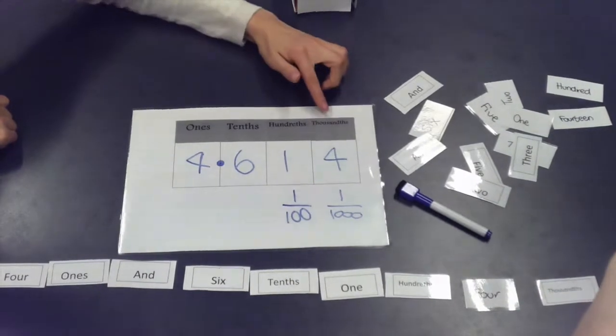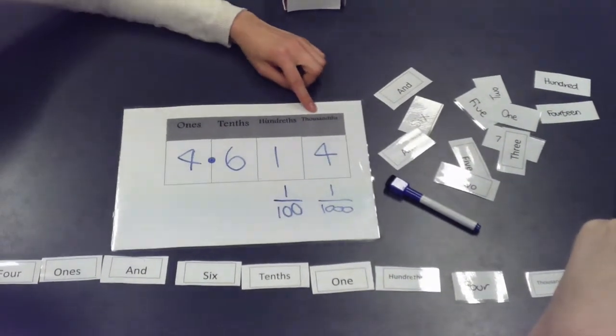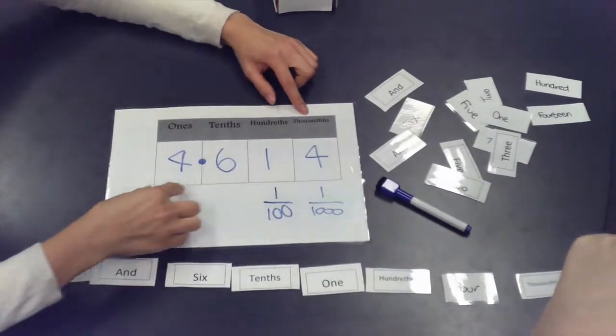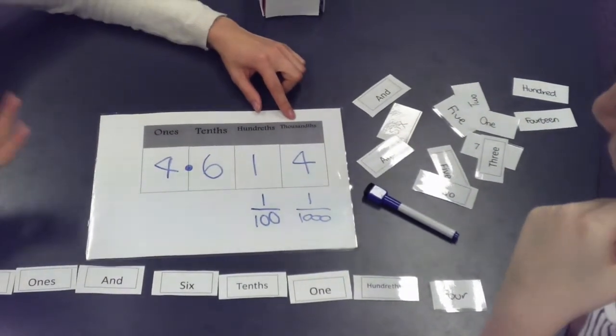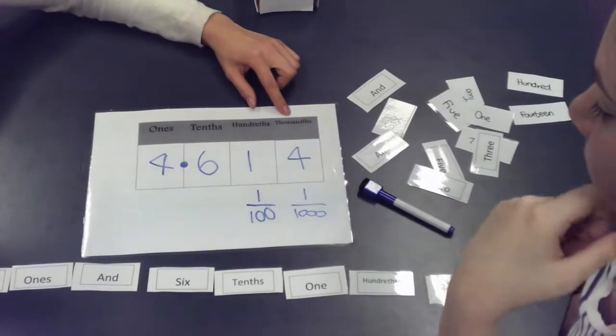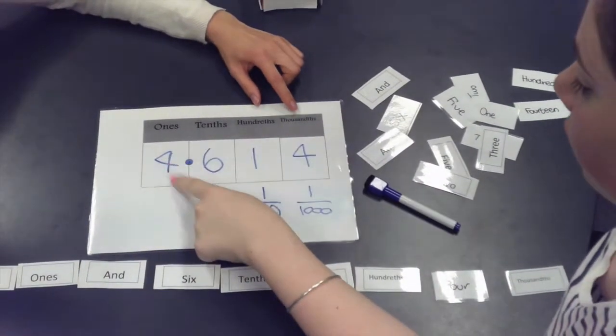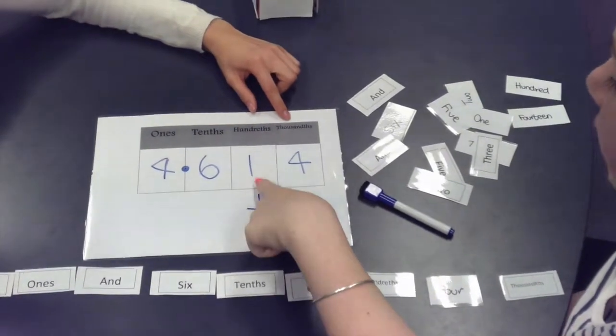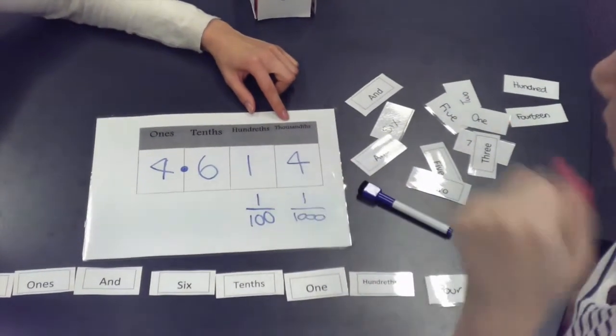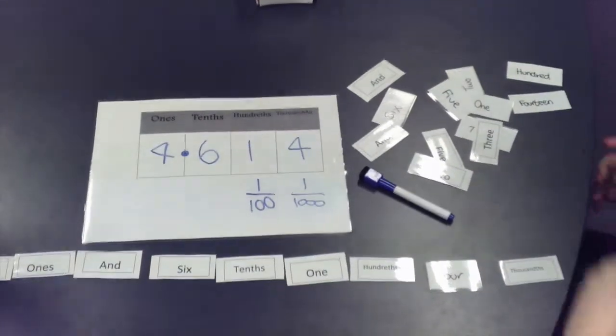Now including the thousandths column, could you have a go at verbally telling me how this would look in a sentence? How it would sound in a sentence? Okay. So using the correct language. 4 ones, 614 thousandths. Very good, Danielle.